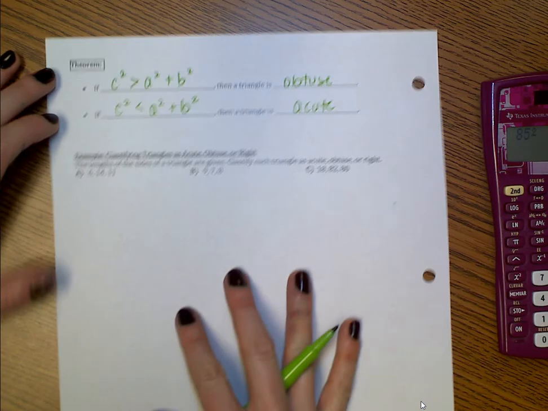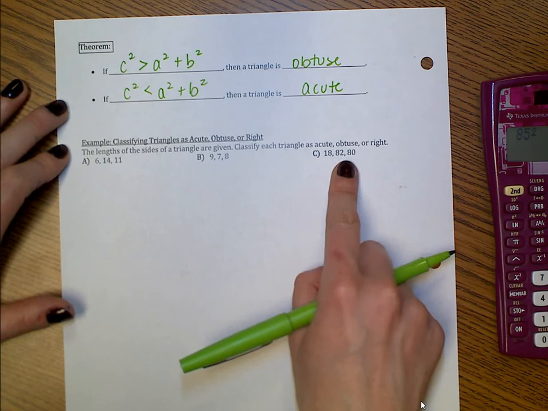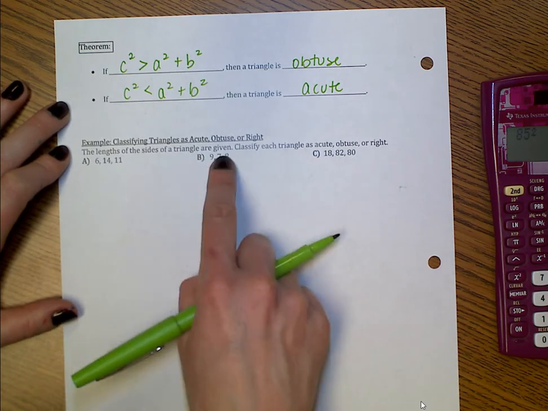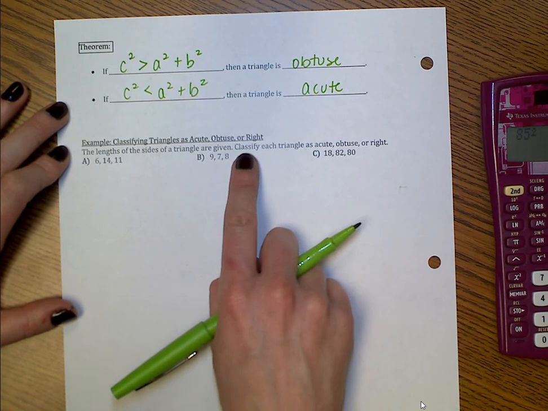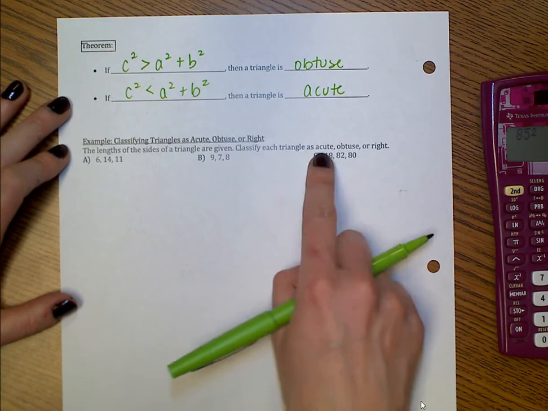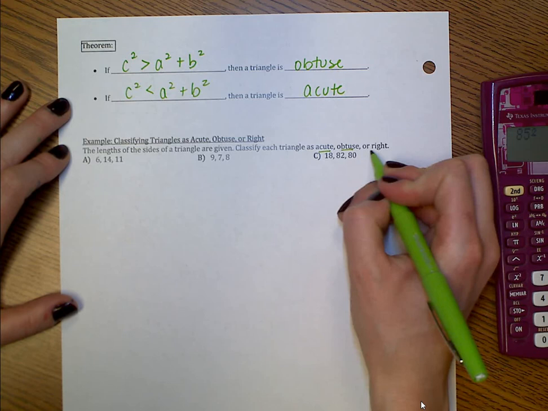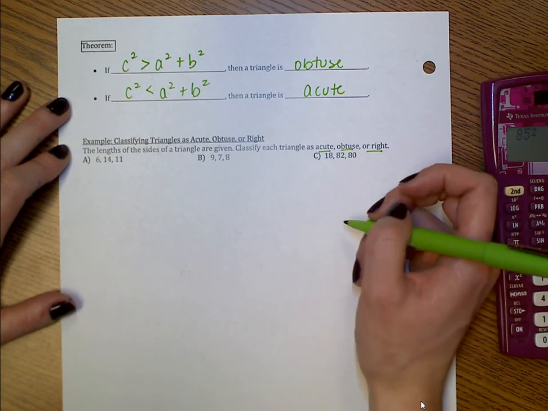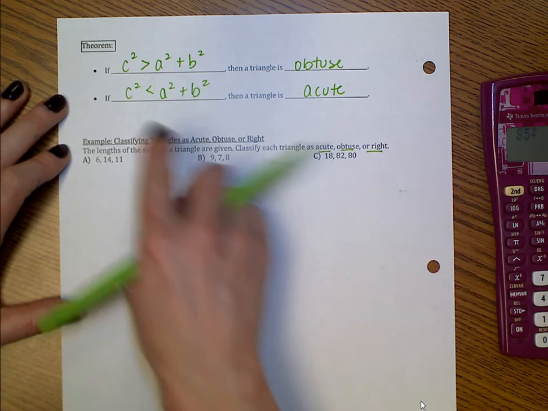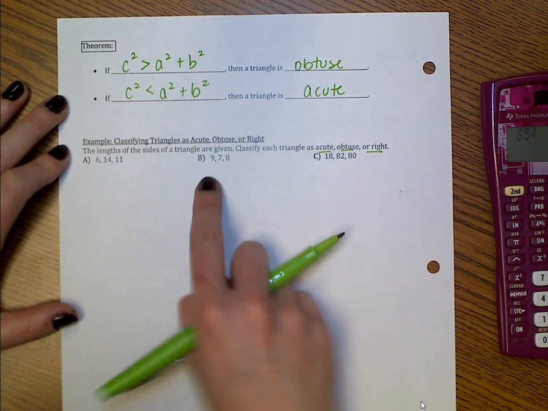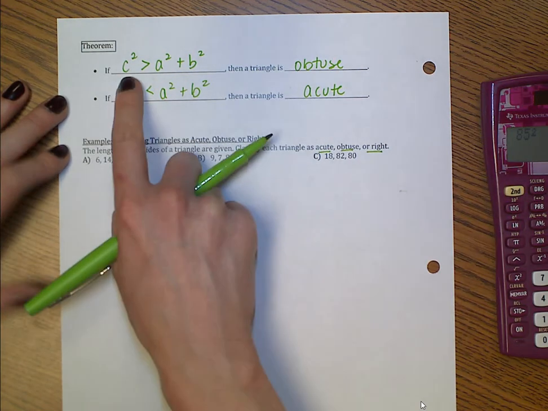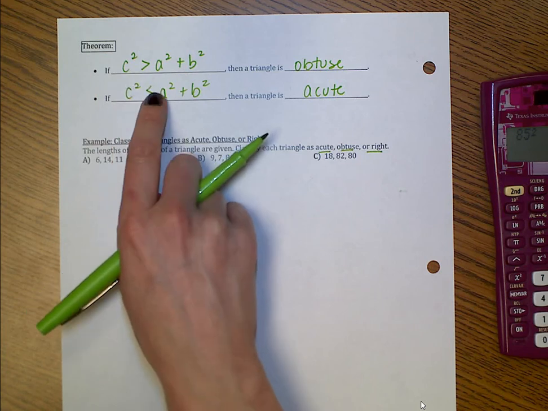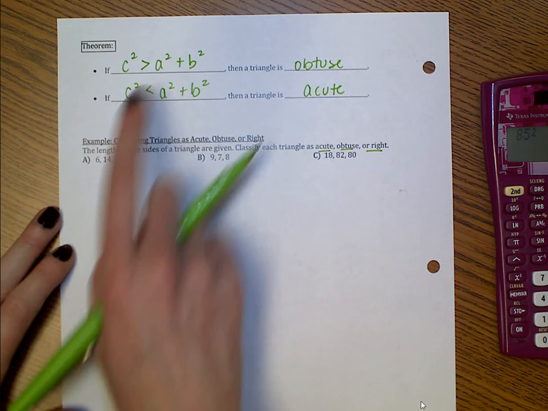Okay, so they'll give you examples like these last three here, and they'll say, hey, these are the lengths of the sides of a triangle. Classify or name each triangle as either acute, right, or obtuse. You are going to test the Pythagorean theorem, okay? And I write c squared first on these examples because I have a better time remembering, like, if c squared's bigger, it's obtuse. If c squared's smaller, it's acute. So I write c squared first.